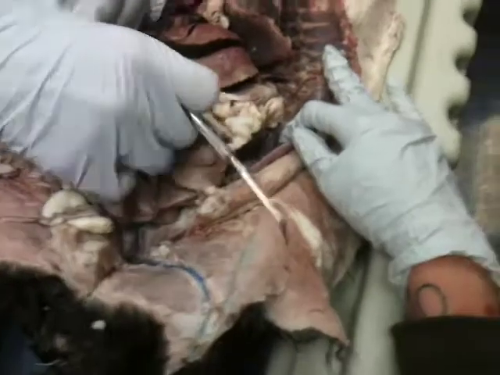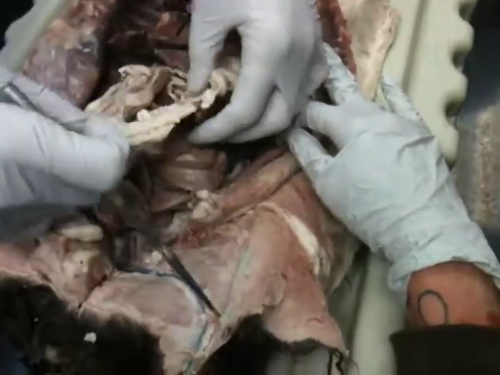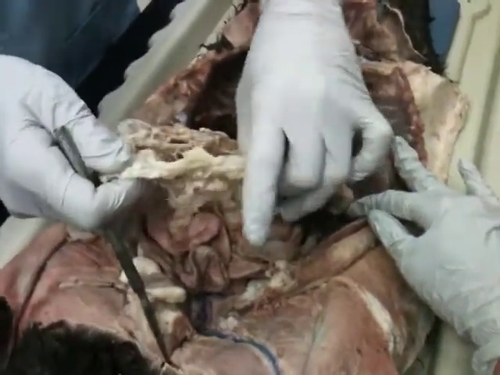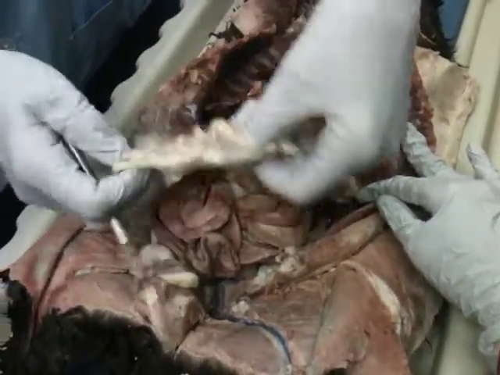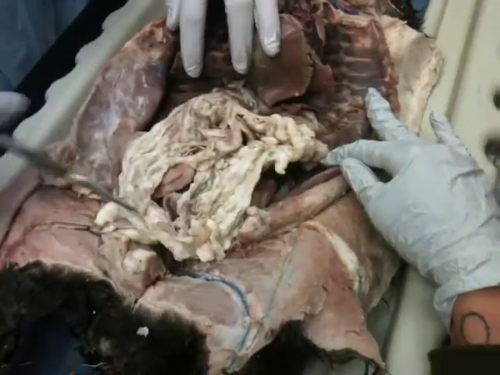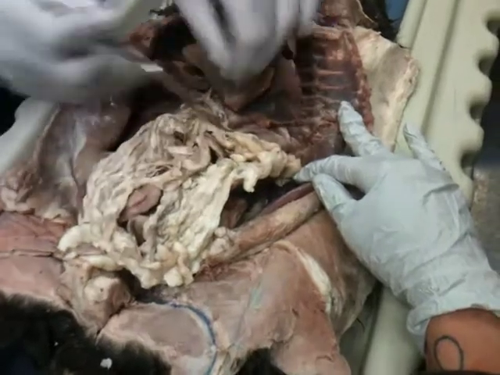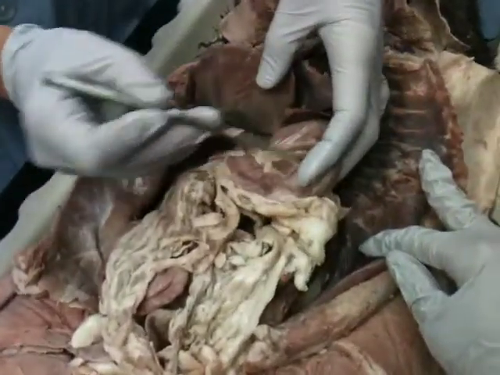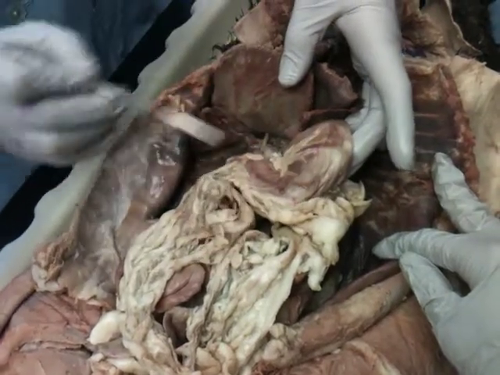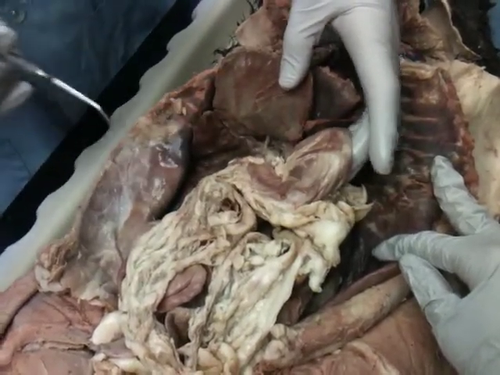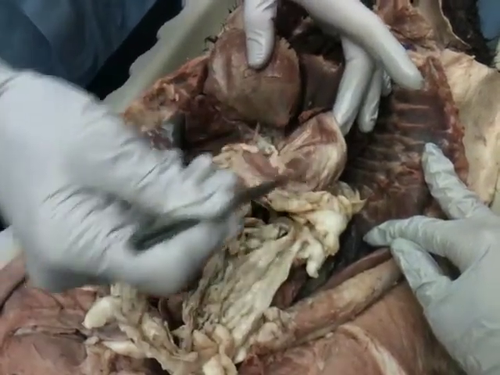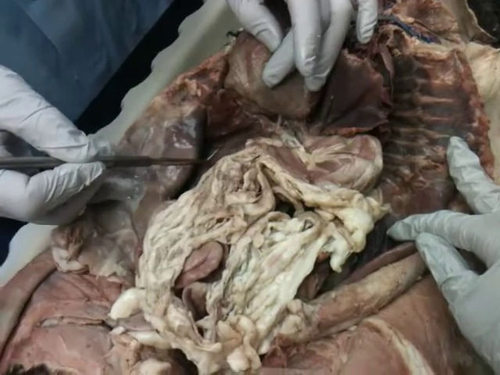Moving down, we have, kind of falling apart here, the greater omentum. This lays over the area and helps hold things in place. Kind of ripping up right now. Fatty tissue in there. The greater omentum is attached to the stomach, and it follows the greater curvature of the stomach. The lesser curvature of the stomach is there; when we talk about digestion, you'll get into that more. Here's the stomach. Then it goes to the small intestines.